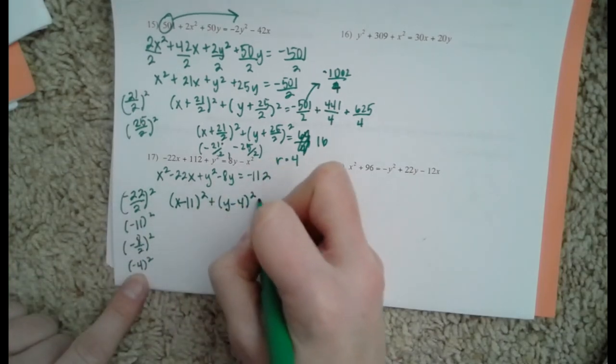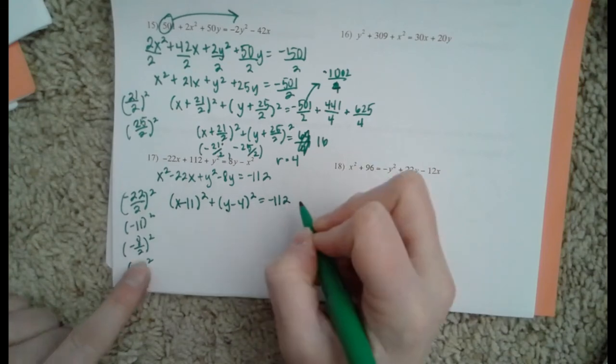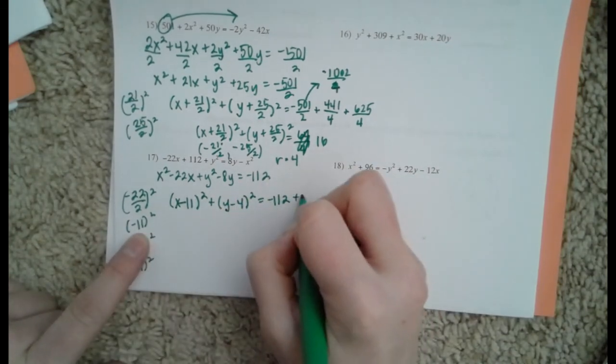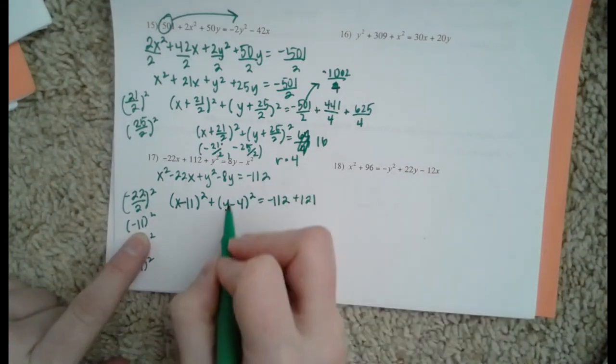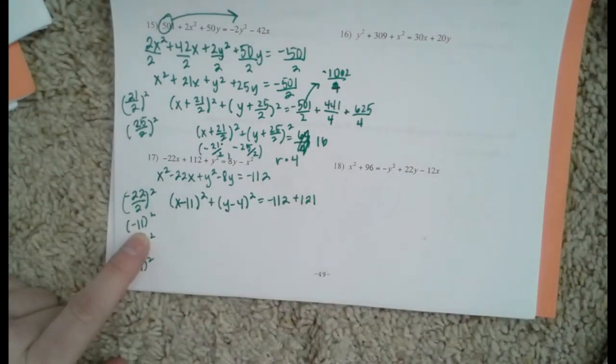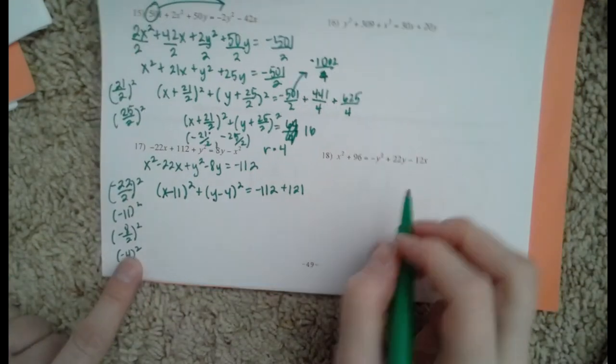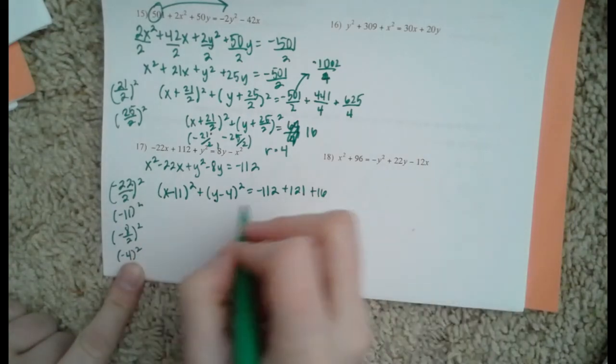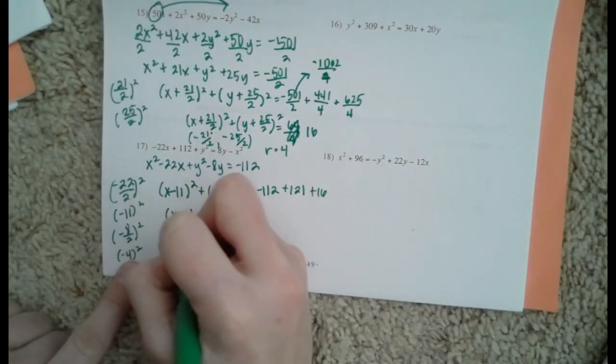So now combine this business. We have x minus 11 squared and y minus 4 squared equals, all of this junk combined is 25. So it's really nice. Our center is at 11, 4, and our radius is the square root of 25, which is 5. Okay, let me know if you have any questions.